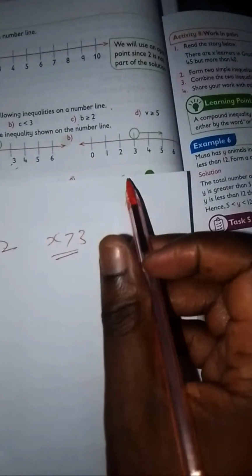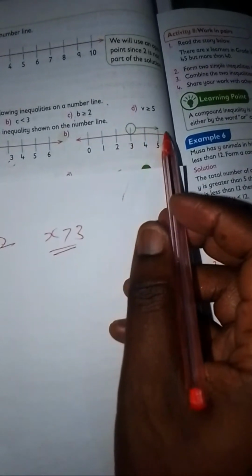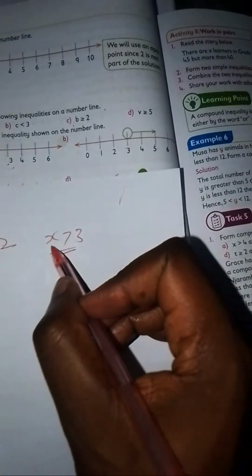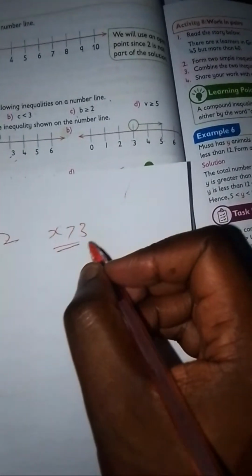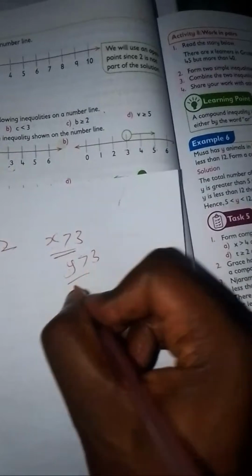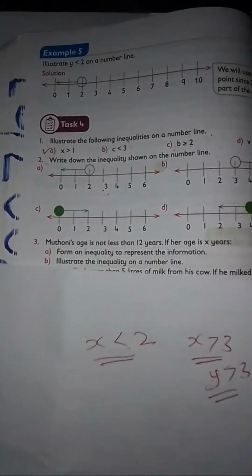Now, 3 is being circled and it is pointing towards the right, meaning that it is greater than. So that's why we are saying x is greater than 3. It's not only x, but you can pick any number. Let's say y, and say y is greater than 3. It still makes sense, right? It's not a must that you put x as the number.